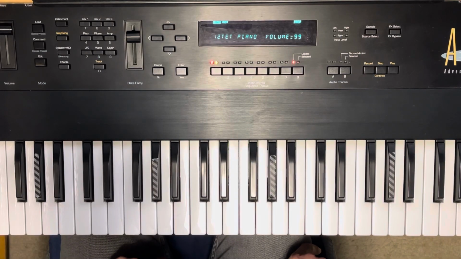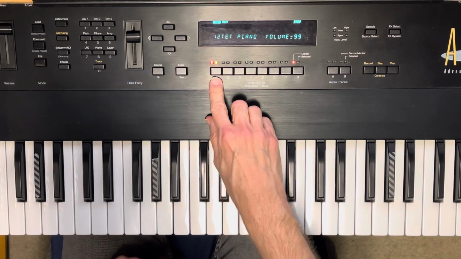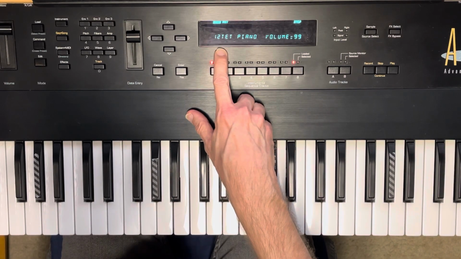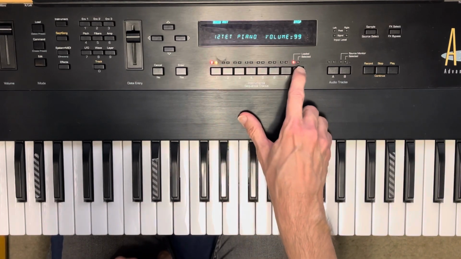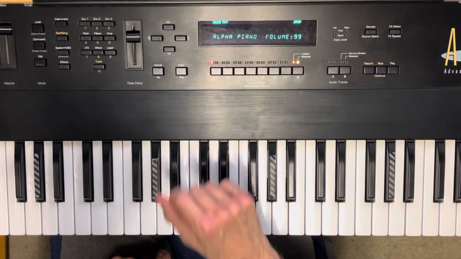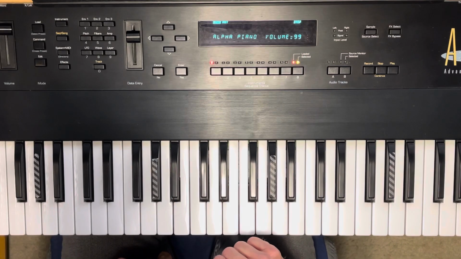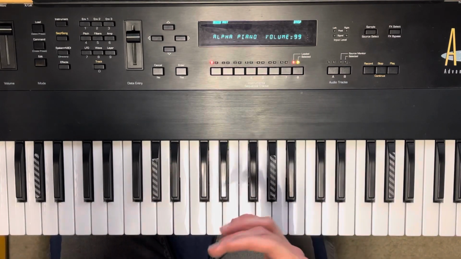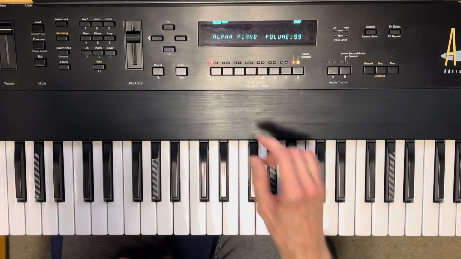So what I have here is two piano sounds. You can see them right here. It says 12 TET, 12 tone equal temperament, normal tuning, nothing tricky. And then another one over here, it says alpha. You can always look up here and see which of these two piano sounds I'm using. I chose two slightly different sounding sounds just so it might give you a little bit of an auditory clue.